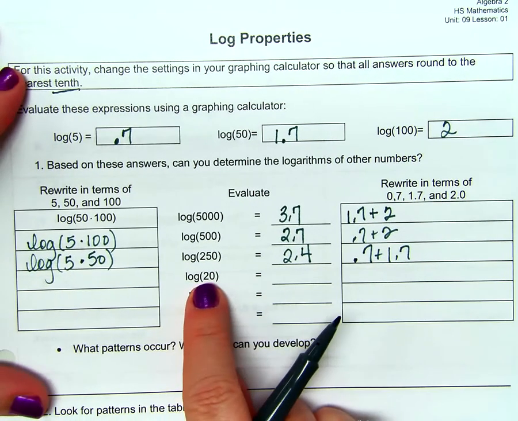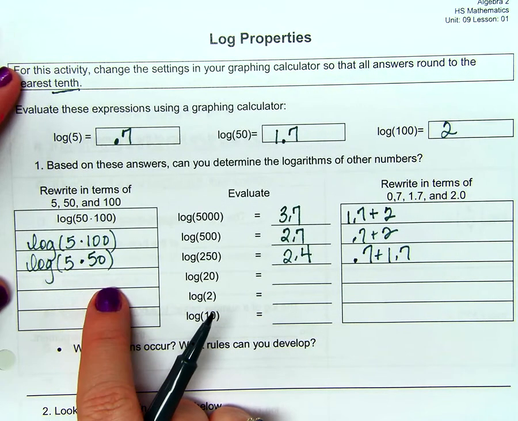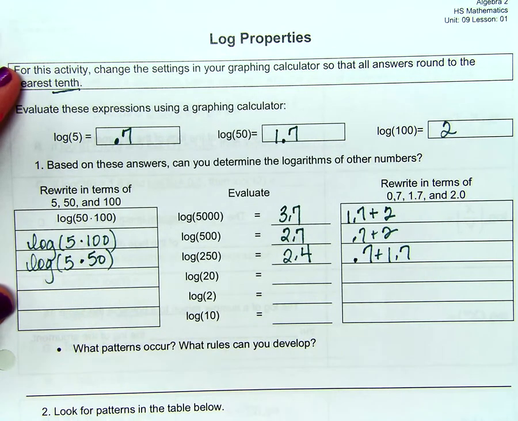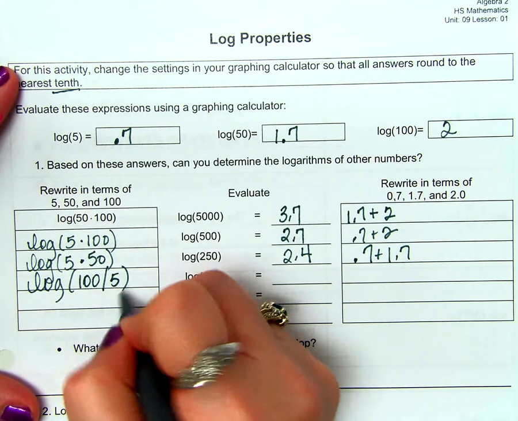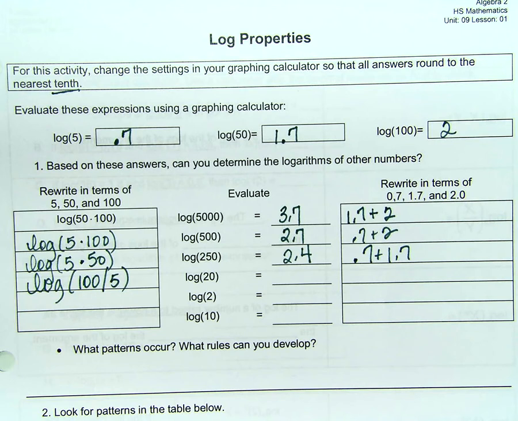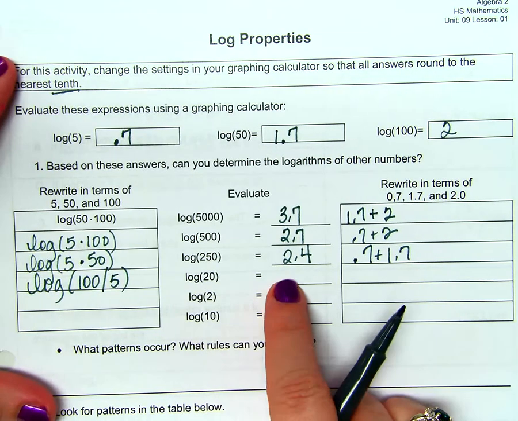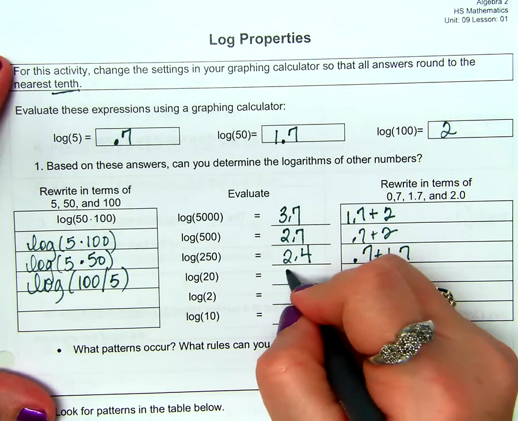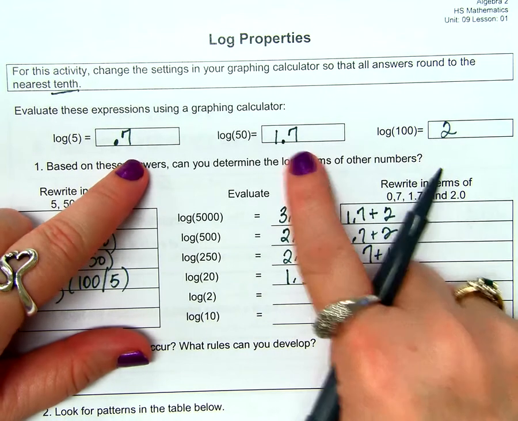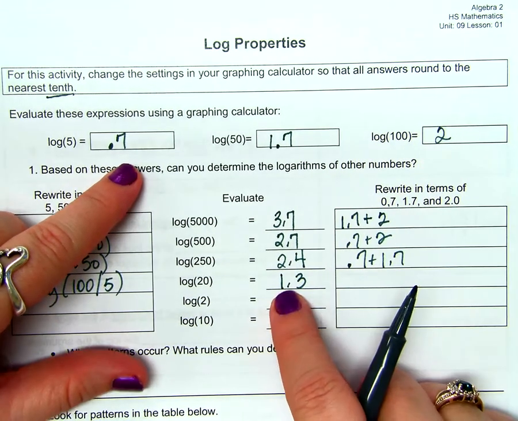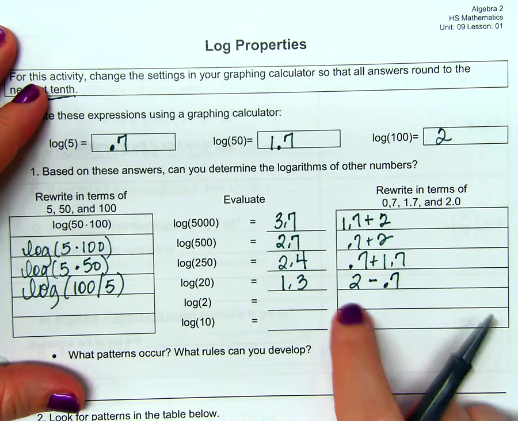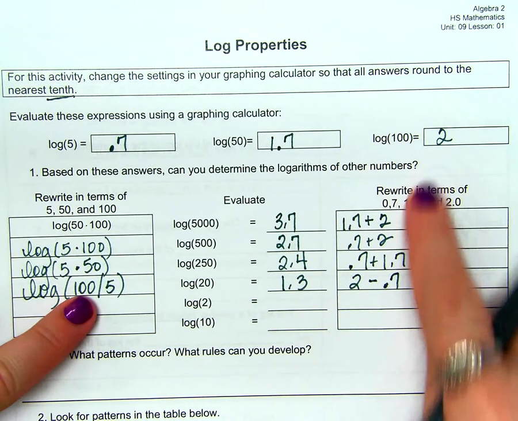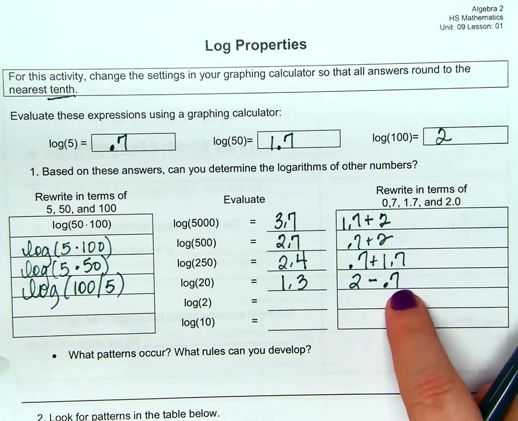So what about log of 20? How could I rewrite that in terms of 5, 50, and 100? Log of 100 divided by 5, right? What is the log of 20? Somebody tell me. 1.3? How could I rewrite 1.3 in terms of these three numbers? 2 minus 0.7? Wait, what is the log of 100? 2, and what's the log of 5? Oh my goodness.